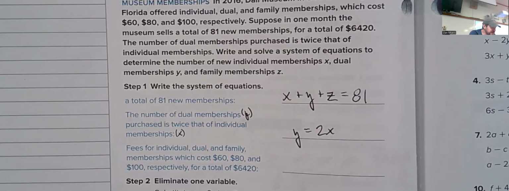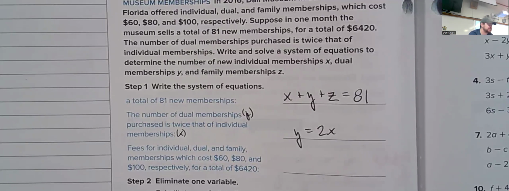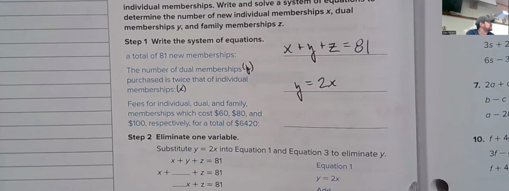All right, the fee for individual, dual, and family memberships, which cost $60, $80, and $100 respectively, for a total of $6,420. This is going to be more similar to the first equation. Not the same, but it will use all 3 variables because we're talking about individual, dual, and family memberships.